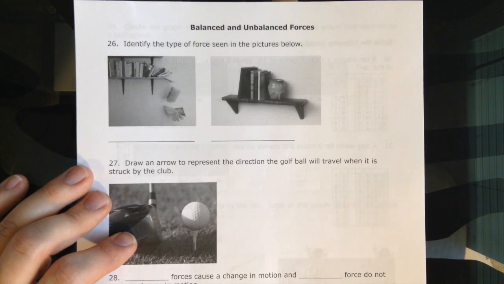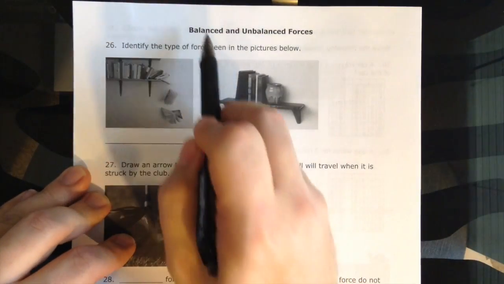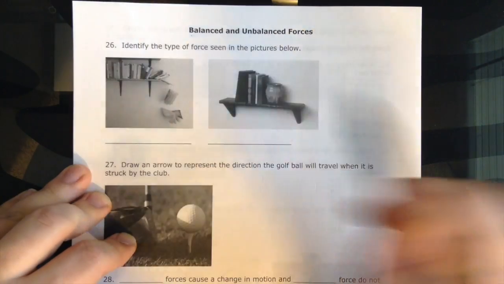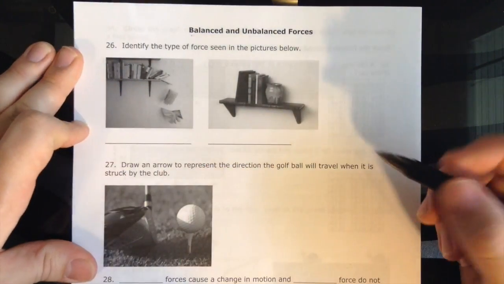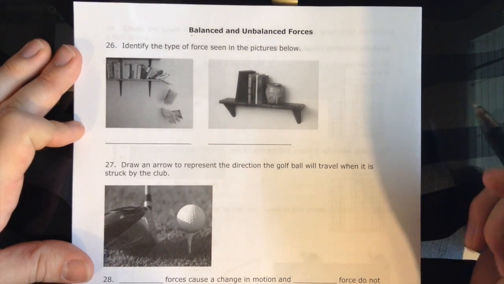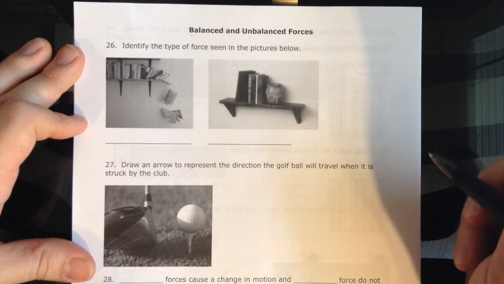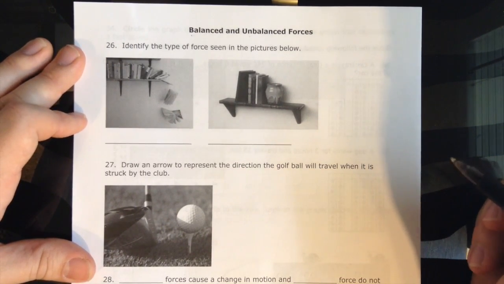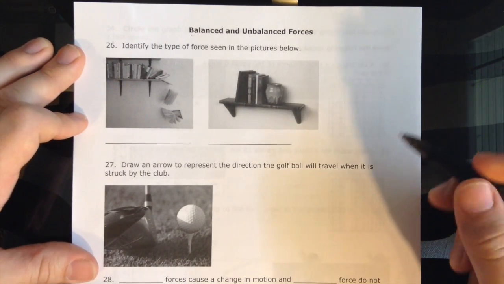Okay, number 26, it says, identify the type of force seen in the pictures below. So we've got balanced and unbalanced forces. So if the forces are balanced, that means it's not going to be moving. It's got no motion. If it's unbalanced, that means one force is pushing or pulling harder on an object.